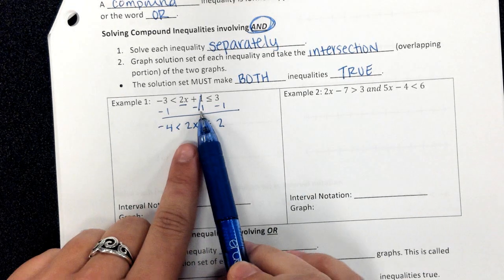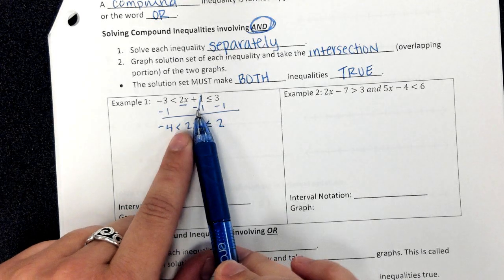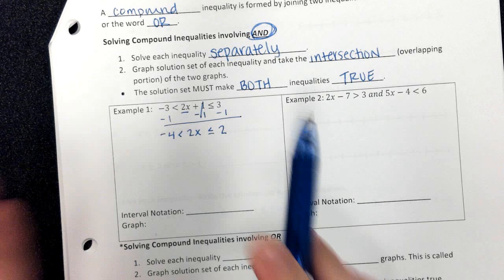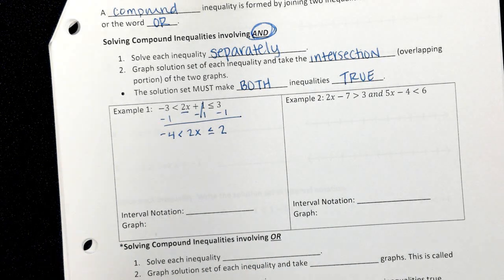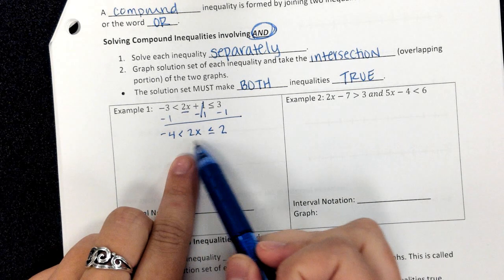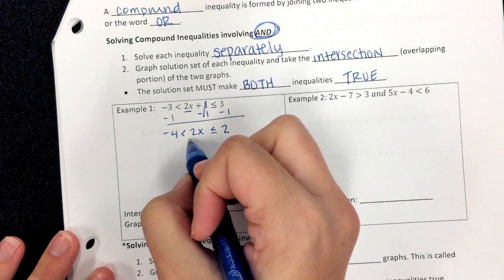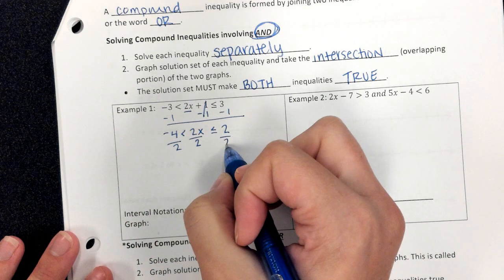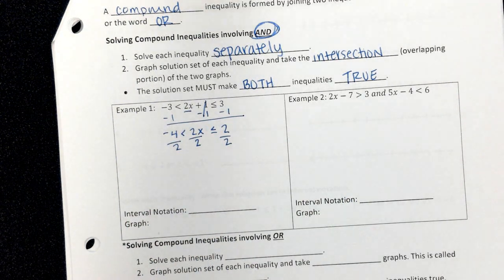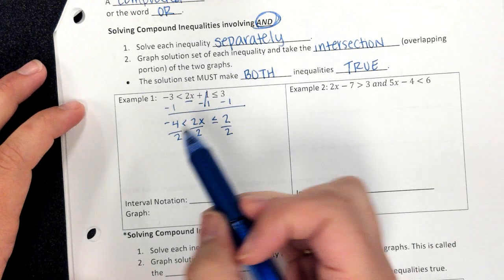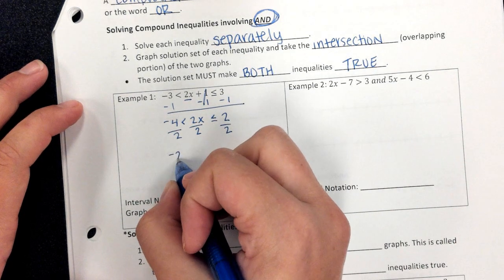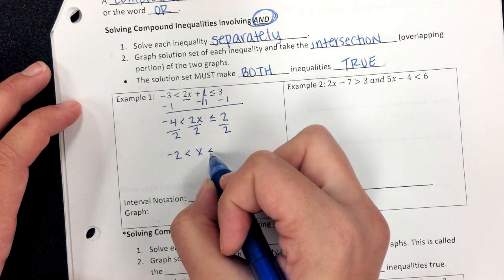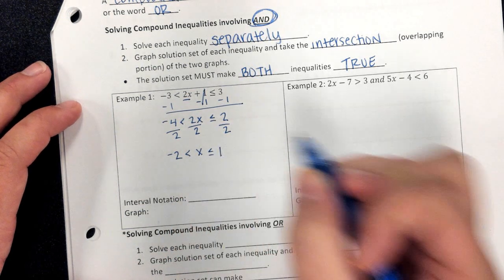All right, so I subtracted 1. What did I subtract 1 from? All 3 sides. So outside, middle, the right side, because it's 2 separate things, okay? So now I'm trying to get x by itself, so I will divide everything by 2. So I'm going to divide the middle, the left, and the right side. So negative 4 divided by 2 is negative 2, less than x, less than or equal to 1.